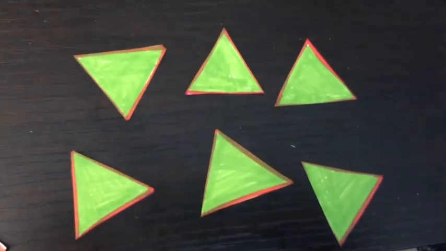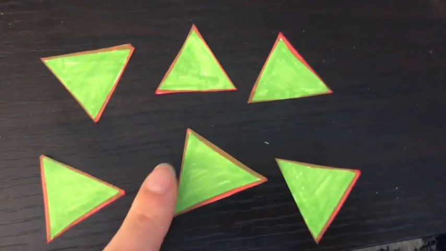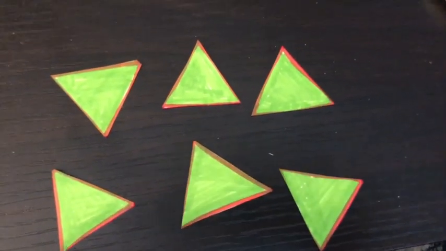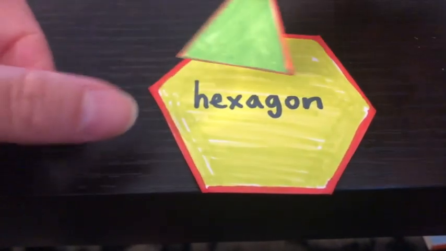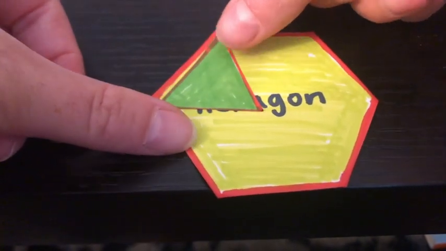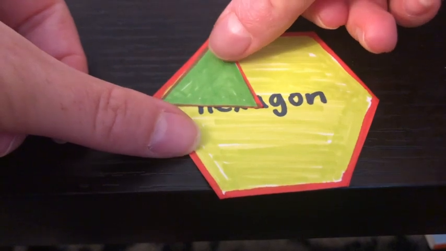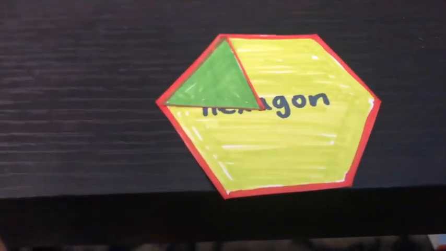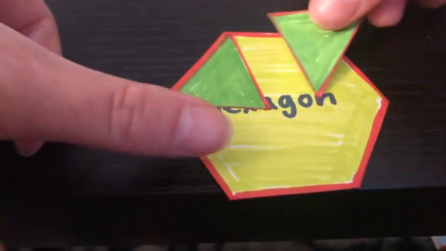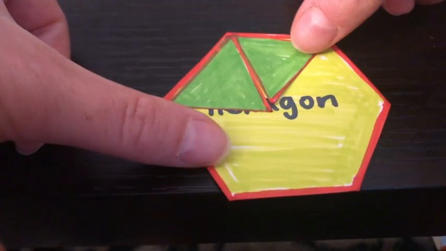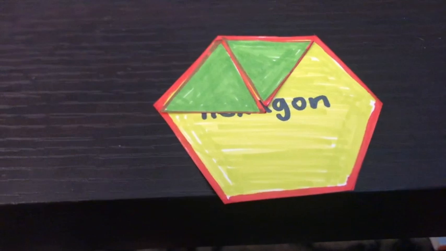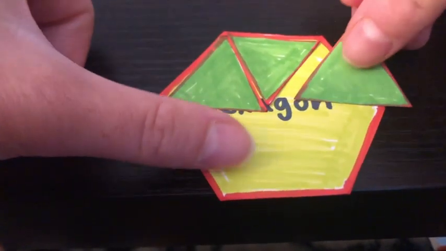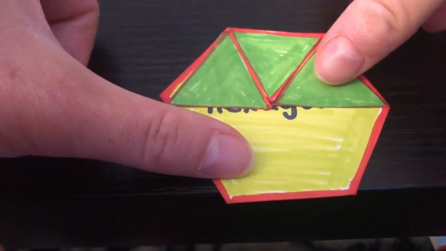Ooh, triangles have 3 sides, remember? 1, 2, 3. Here are our triangles. Now let's see. All right, there's 1 triangle, 2 triangles. Ooh, I see another spot here for 1. 3 triangles.